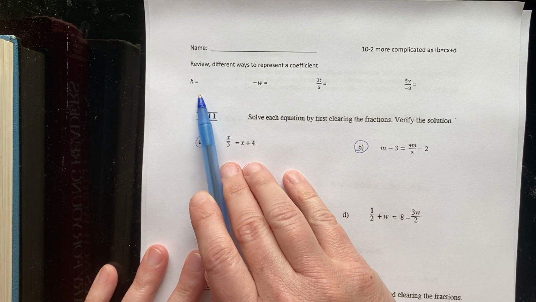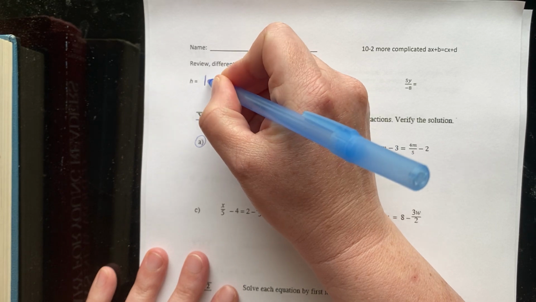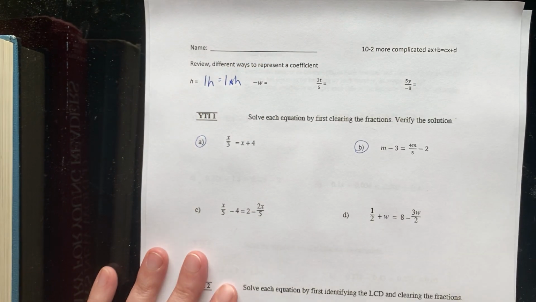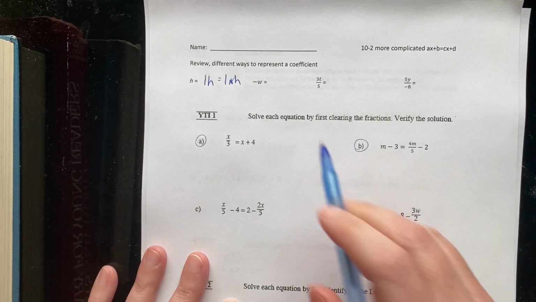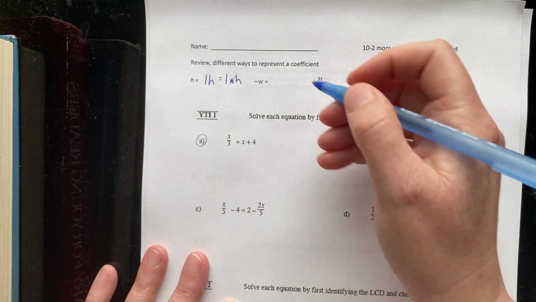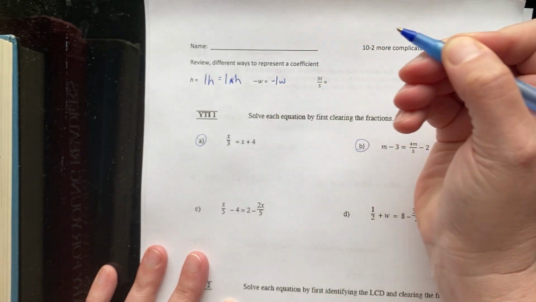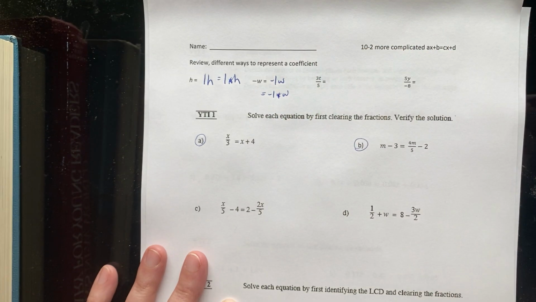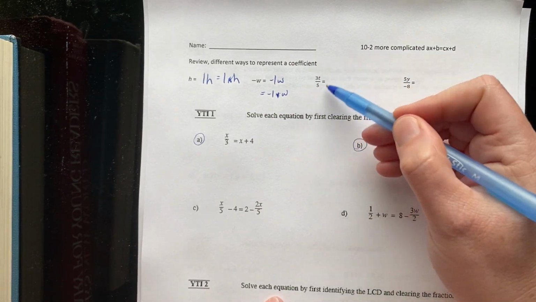When you see this variable term, it still has a coefficient of 1. Any of those would still be true here for h. For the opposite of w, sometimes we read that as negative w. It is a negative 1 times it. It is the same as negative 1 times w.